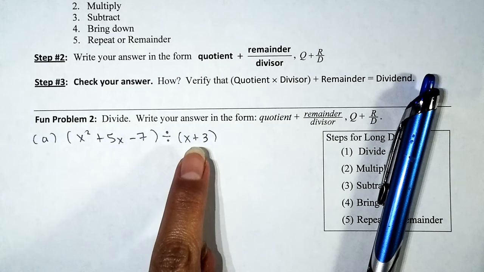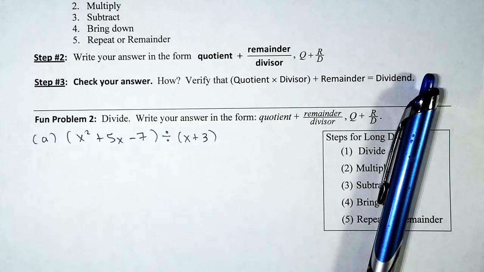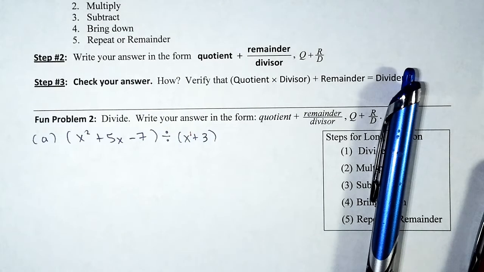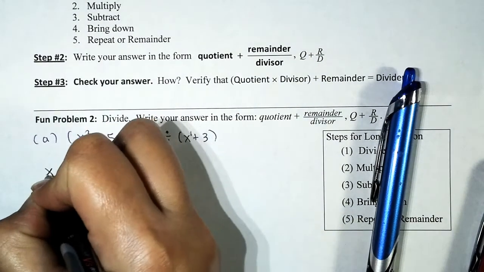So one, we're going to take the divisor and make sure it's in descending order. So the degree is 1, so we should have x to the first, constant. And we do. Sorry, I lost my train of thought. So it's in descending order. So let's go ahead, prep it up.